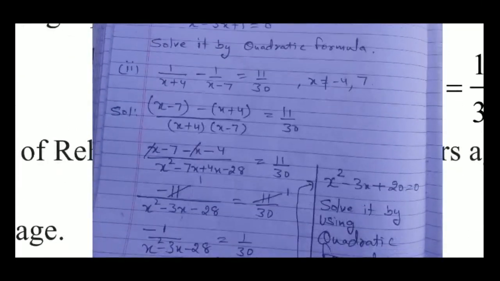Now, in the second part of question number third, again both the left hand side and right hand side are in rational form, and we will solve the left hand side by taking the LCM, and the LCM of its left hand side is x plus 4 into x minus 7. After simplification, you will see the left hand side will be x minus 7 minus x plus 4, which is equal to the right hand side, that is 11 upon 30.